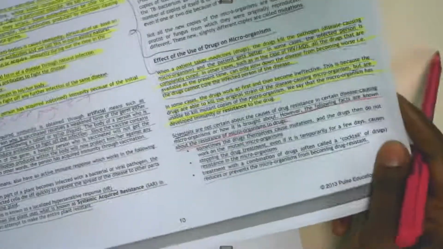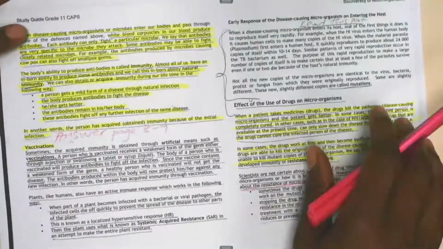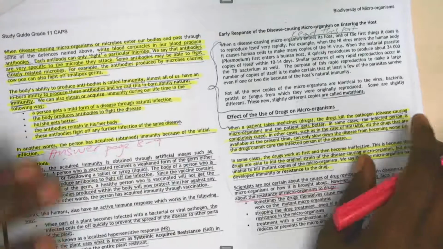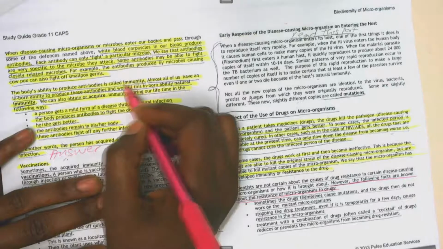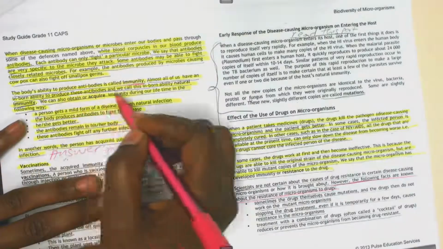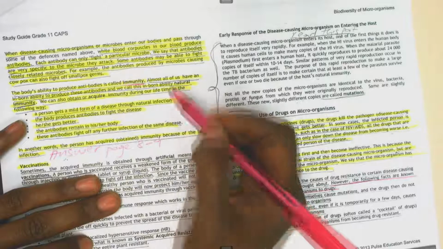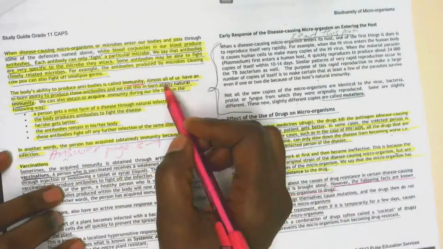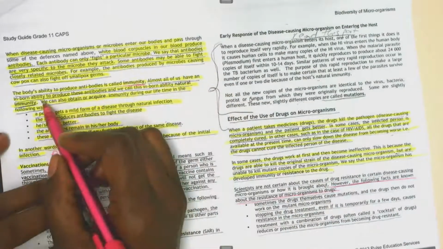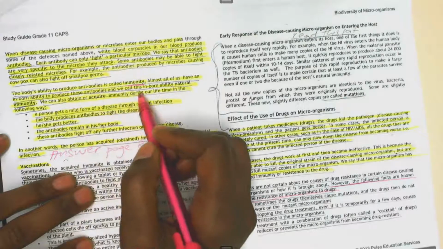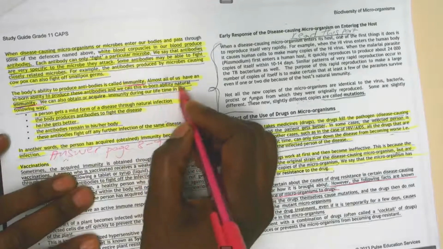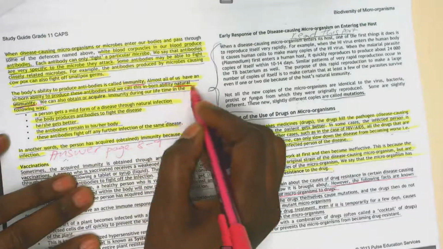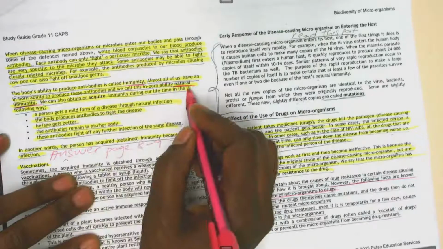Let us look at this document that I have here, and we will go through this part. Like I have said, immunity is the body's ability to produce antibodies. Then I'm just going to read here. Almost all of us have an inborn ability to produce these antibodies, and we call this inborn ability natural immunity. So it means that all human beings have what is called natural immunity.